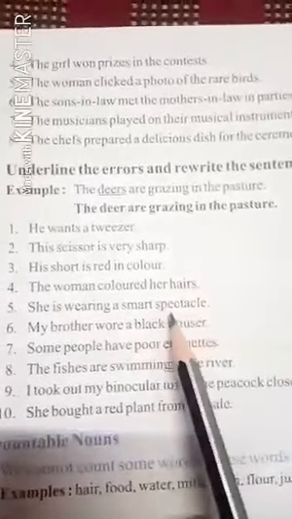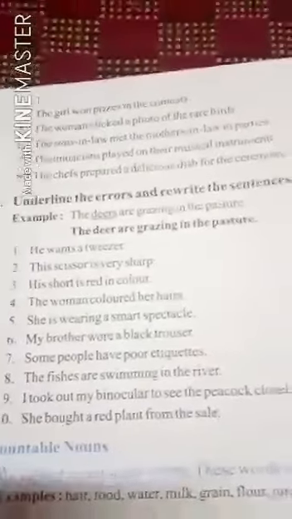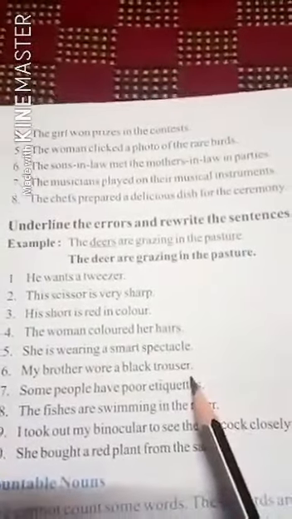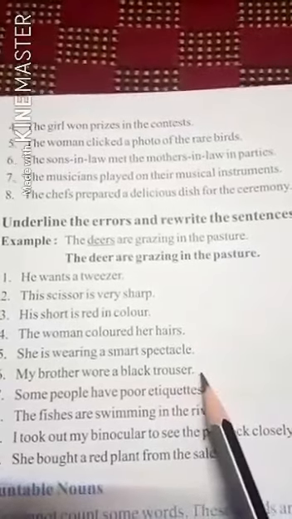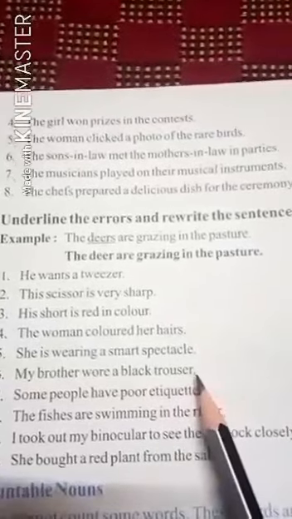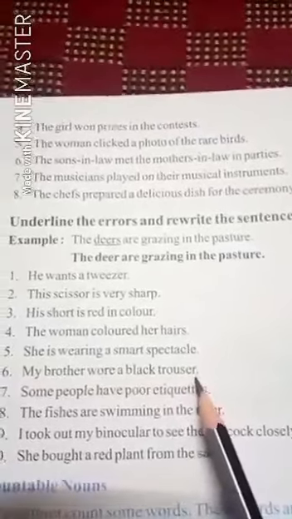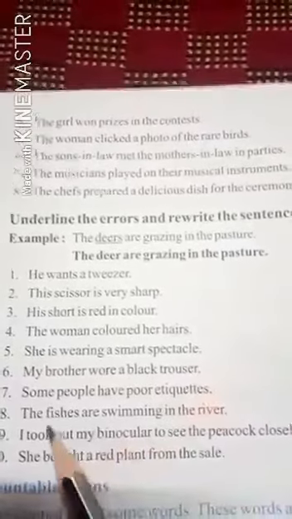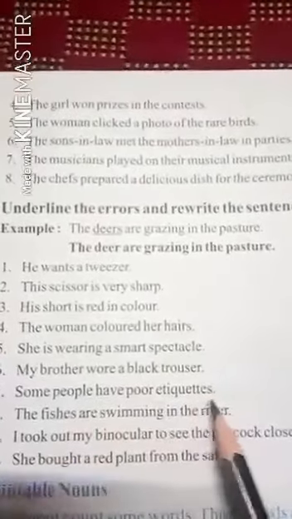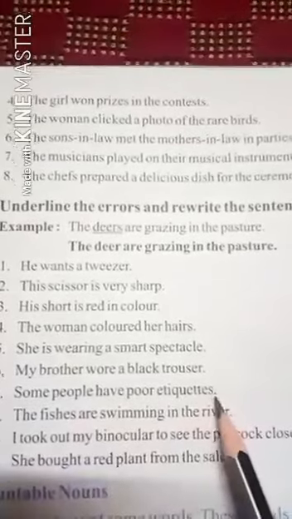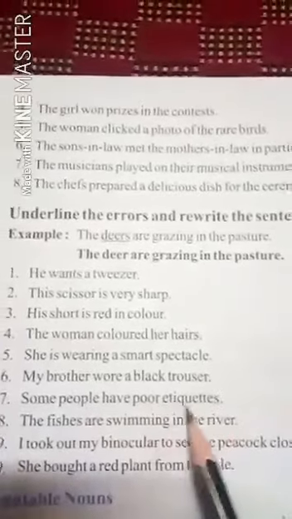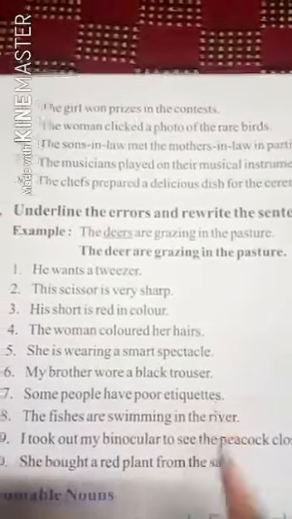Spectacle, you can't use spectacle. Always spectacles is used in plural form. My brother wore black trousers. Trouser, you can't use it like this. Trouser is always used in plural form, that is trousers. Some people have poor etiquette. Etiquettes, here S is not required. Always use this word etiquette.